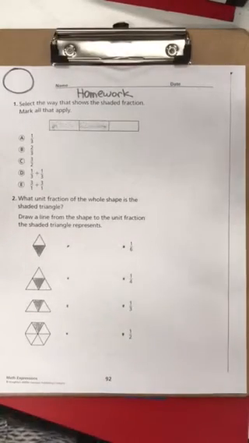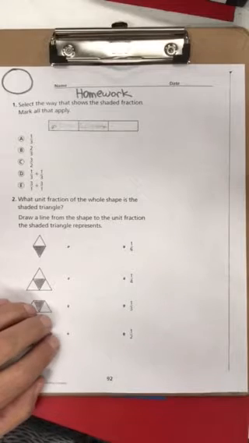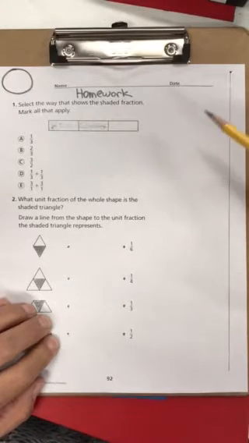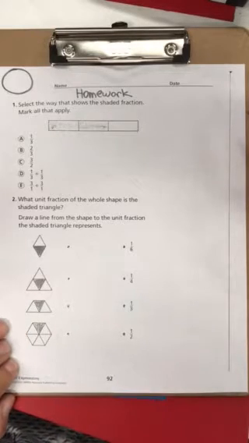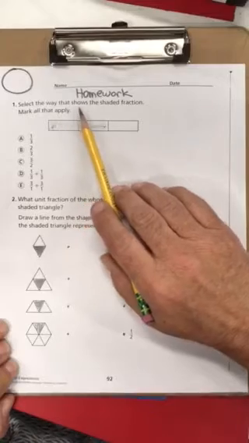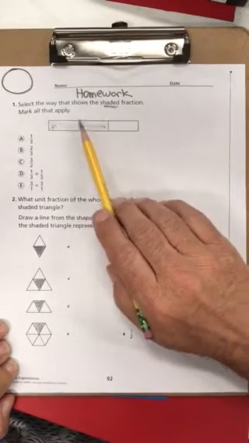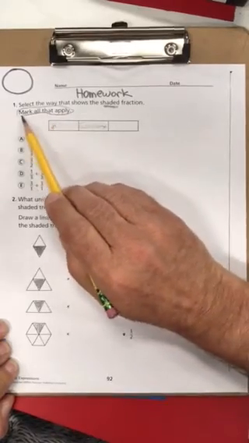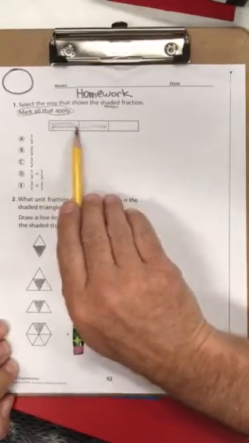This week we will be reviewing for the Unit 7 test, and we're reviewing in class, and also I'm sending home some practice pages which will really help them on the test on Friday. So first question, select the way that shows the shaded, underlined shaded fraction. Mark all that apply. So there could be 2 or 3 answers.